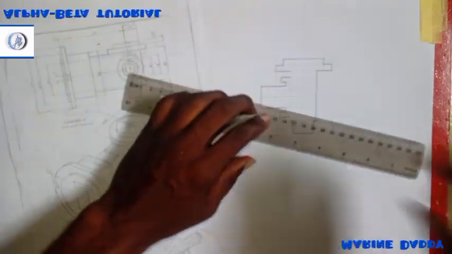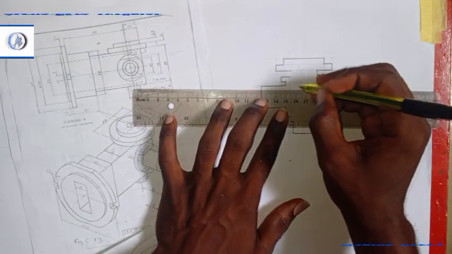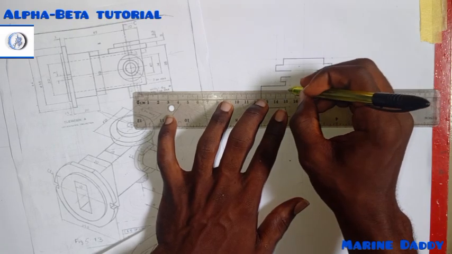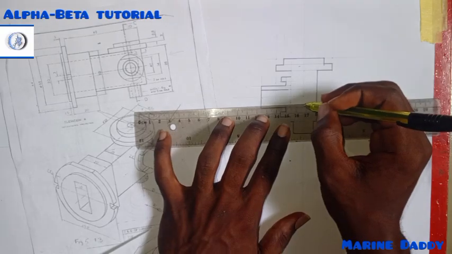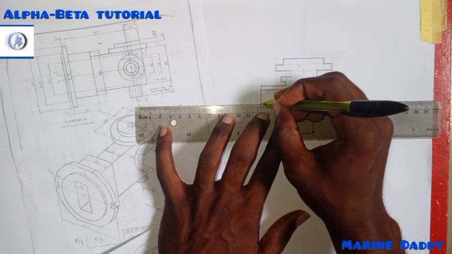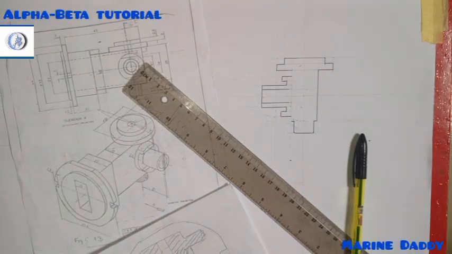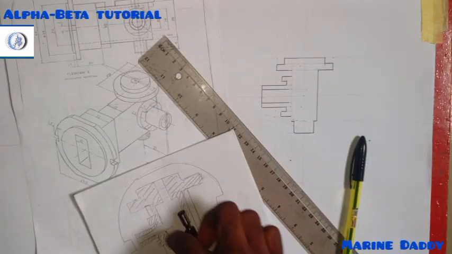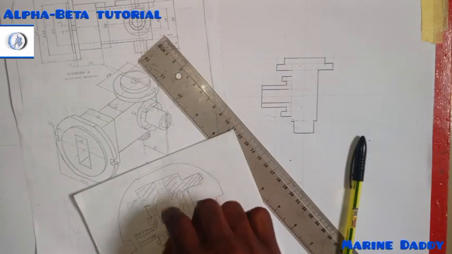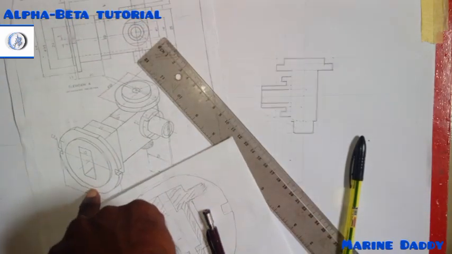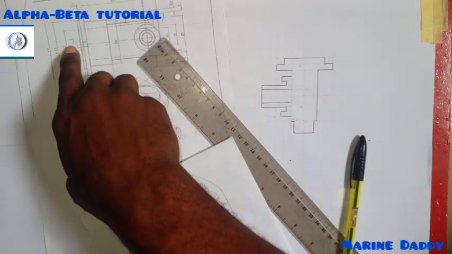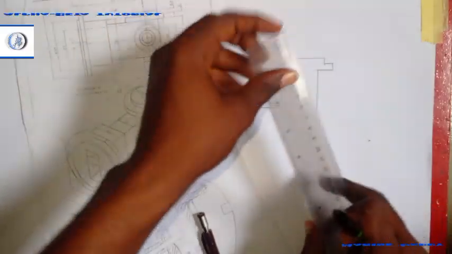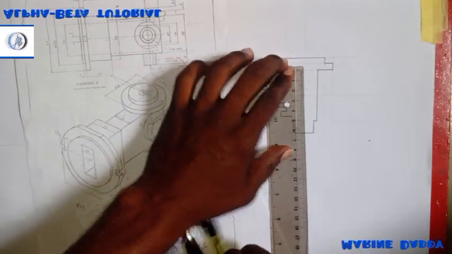Understand? So this other one now goes in, but I don't know where it's going to stop, so I need to find it. So let's search for it. What I'm talking about is this. That's this part you are seeing now. They told us that it is 10 by 22, 10 by 22 from the center. So this is the center. They said it's 10 by 22.